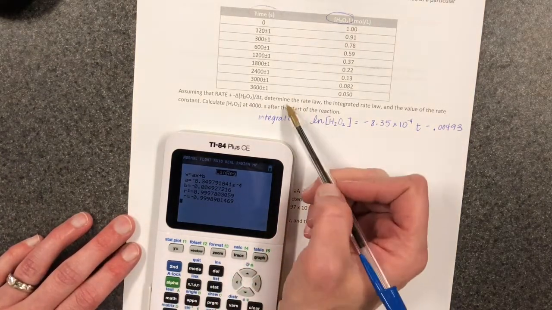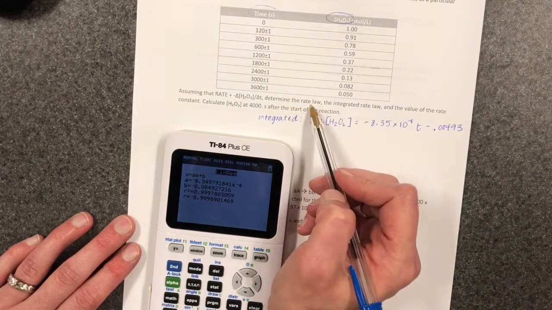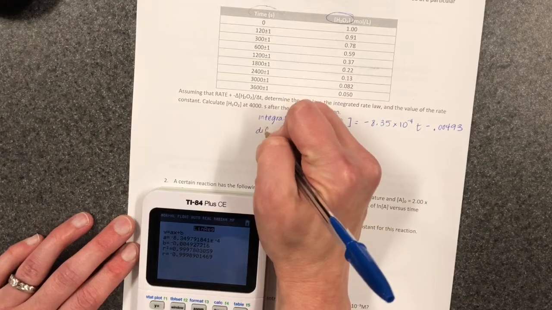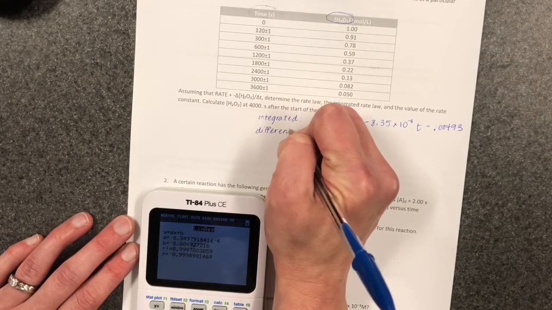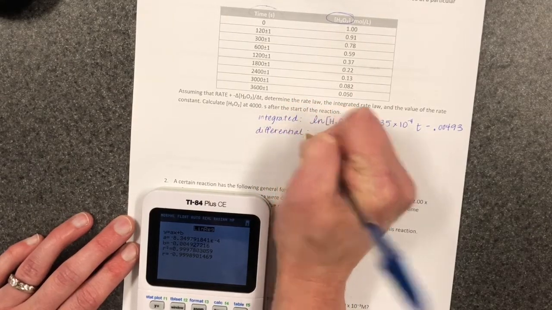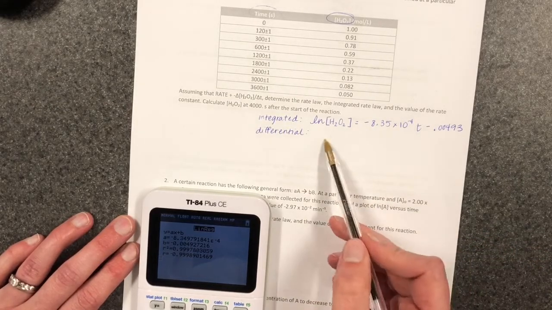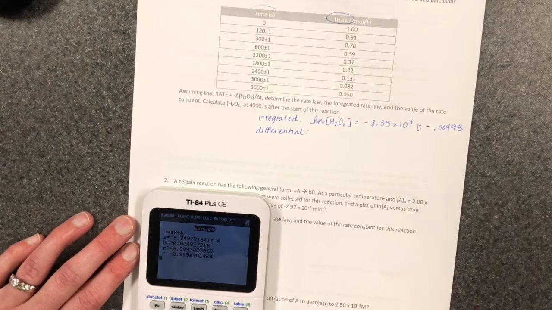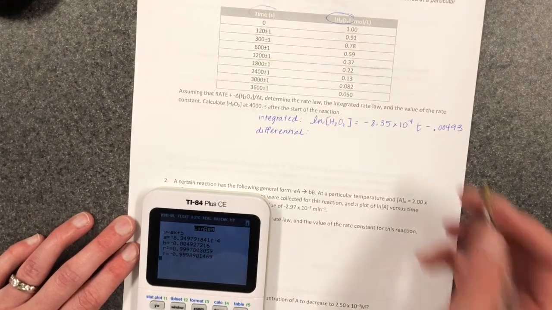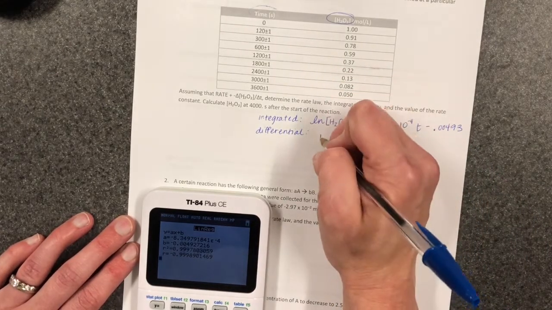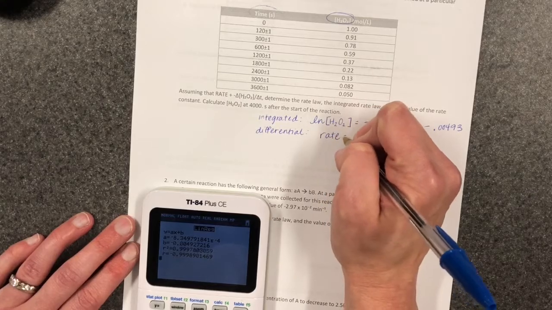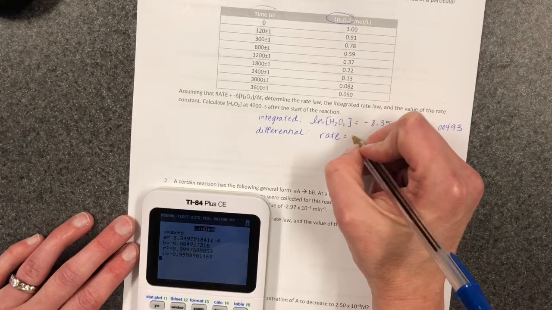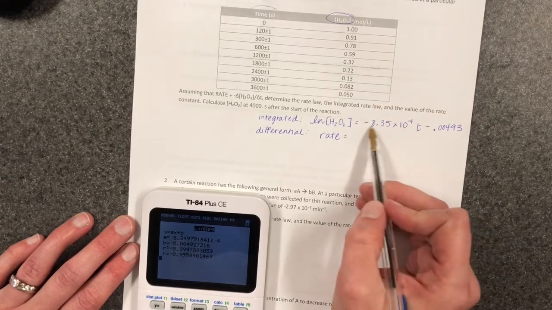For the rate law, just the regular rate law, aka the differential rate law, it always looks like rate is equal to k times the concentration held to some exponent, and that exponent is the order. Well, for us, we know that rate is equal to, I'm sorry, k, right? Which is the slope of this line.